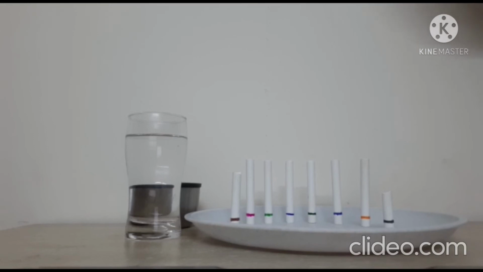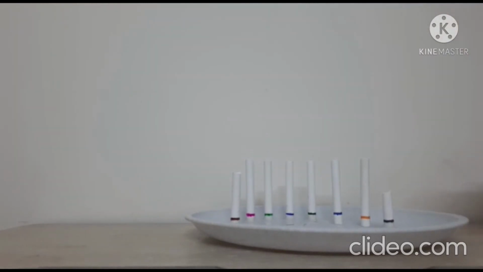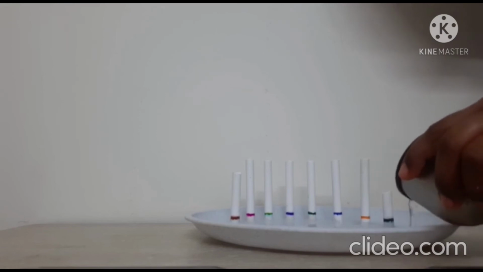First we will draw around each chalk piece using sketch pens as shown here. I have already drawn it. After this, we will place these chalk pieces on a plate in a standing position. After doing this, take some water and pour it on the plate carefully.